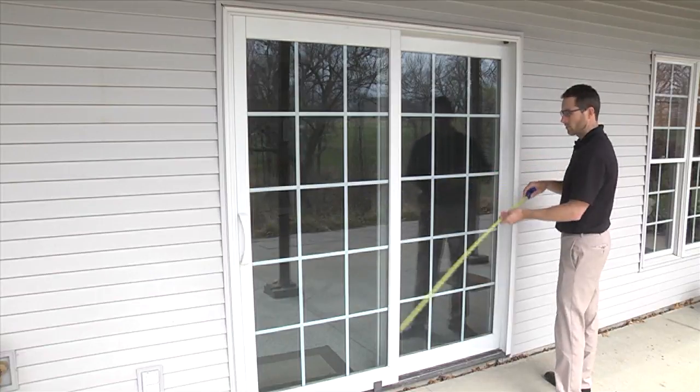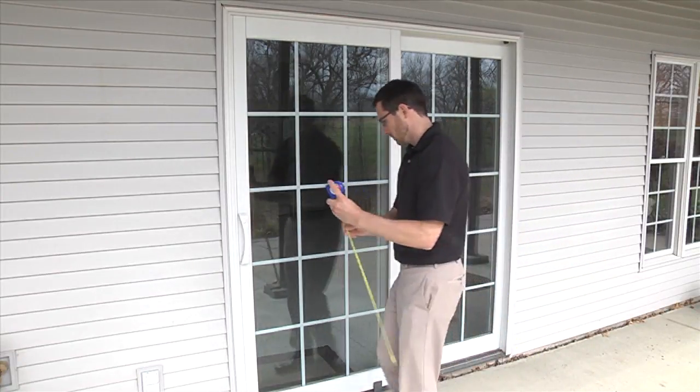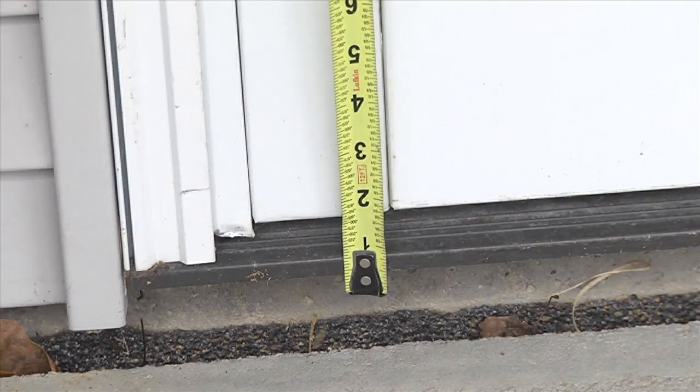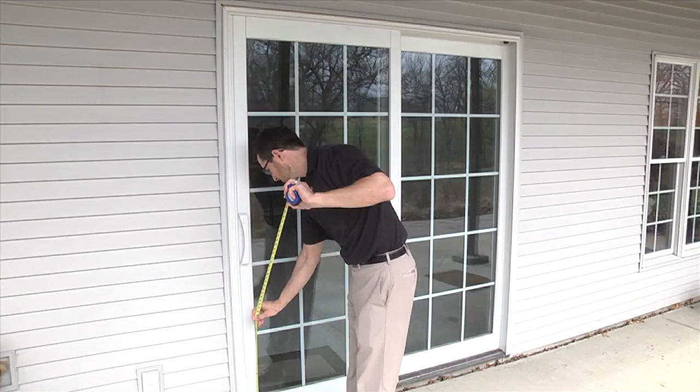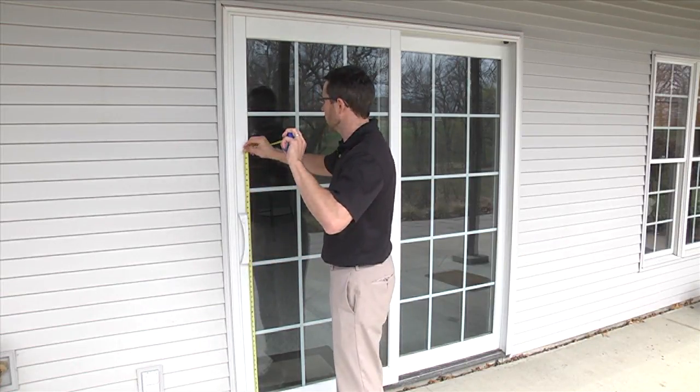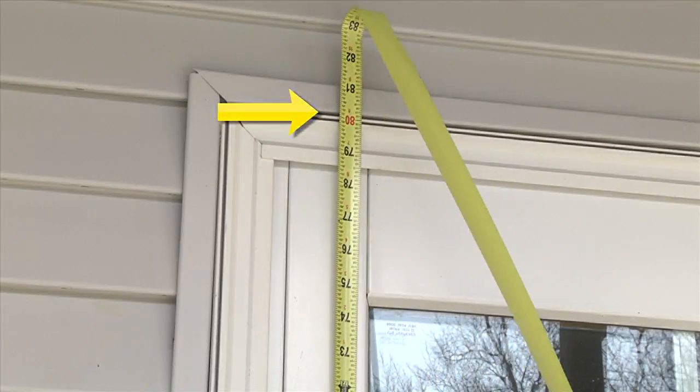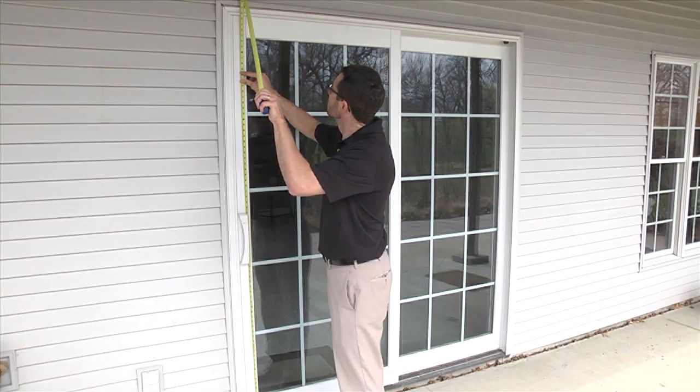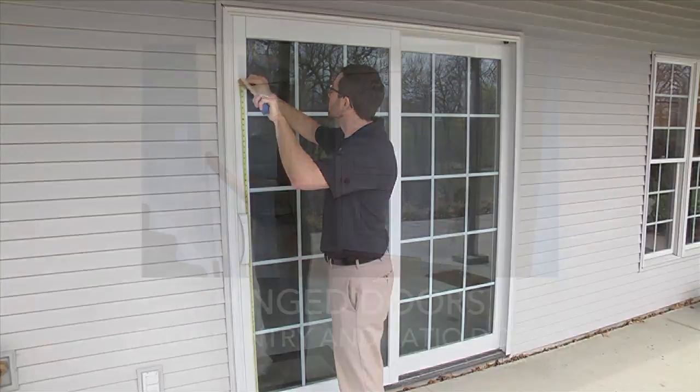To measure the height of a sliding patio door, extend your tape measure vertically. Again, depending on the style of your home, measure from the header to the bottom of the door sill, siding to the bottom of the door sill, or edge of the stucco to the bottom of the door sill. Be sure to capture both width and height measurements.